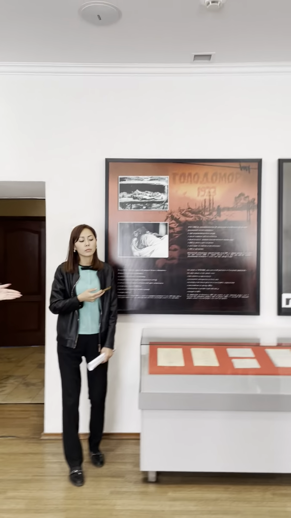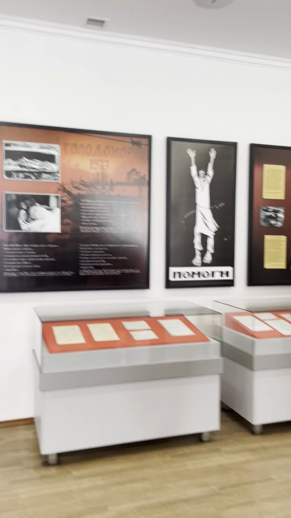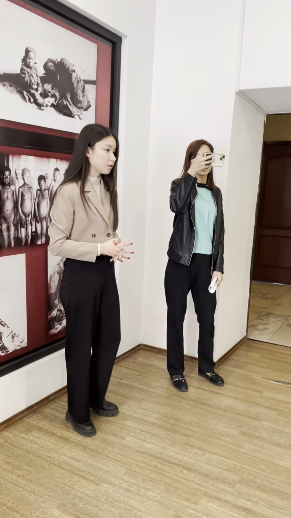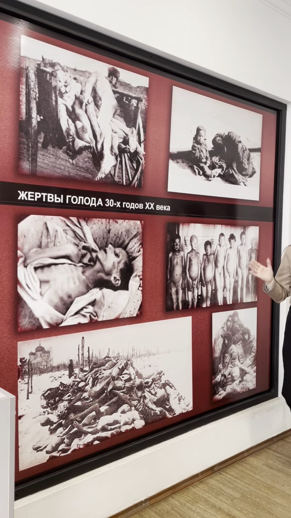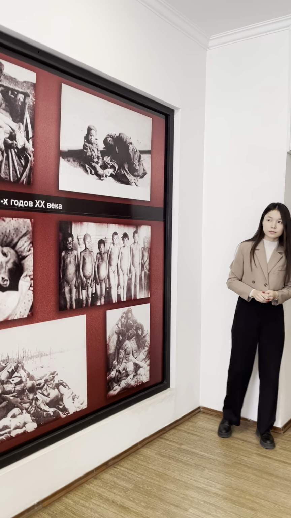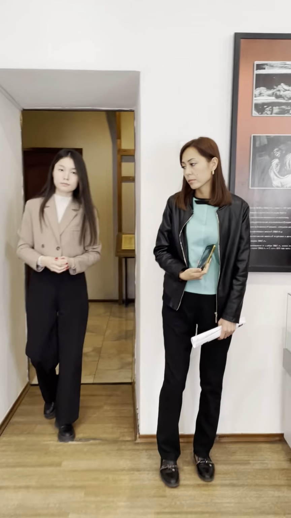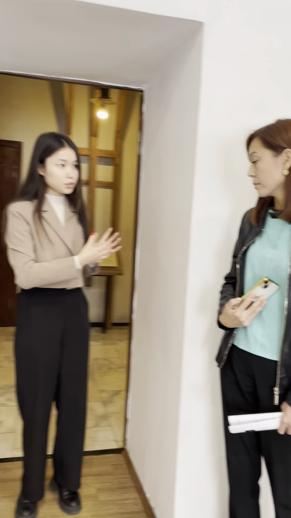In some cases, you will see the documents related to the policy of collectivization. And in 1930, 1931, about 2 million people died from hunger in Kazakhstan. If you don't mind, we can go to the next one.